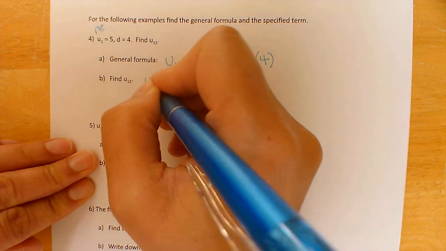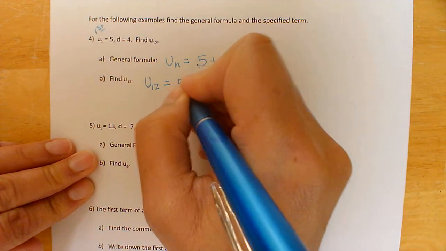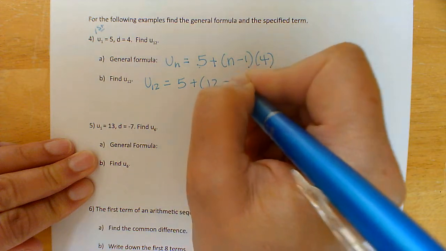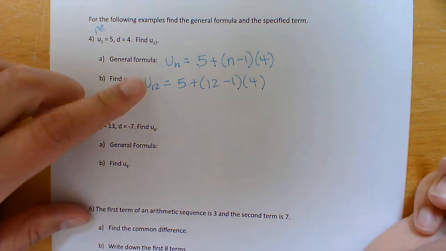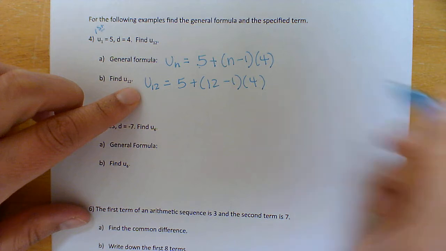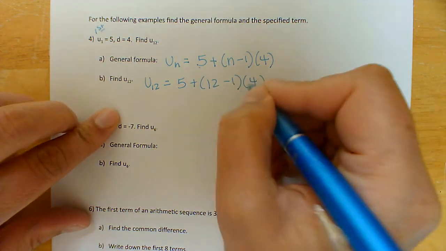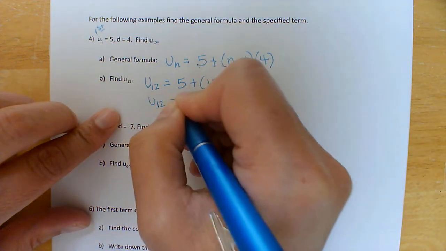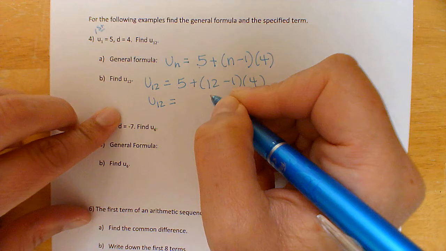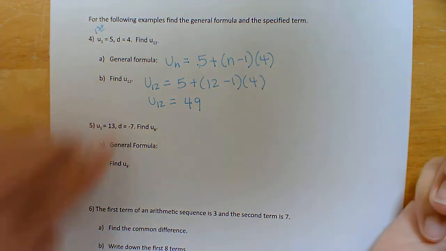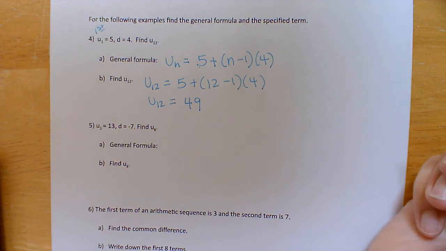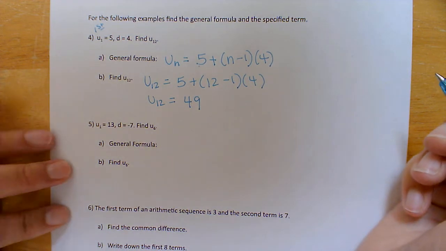U sub 12, putting the 12 where the n spot is, and writing it out, we get u sub 12, so I'm looking for the 12th term, and then substituting the 12 in here. We can do this in our calculator, and what we're going to get is, I believe, 49. And correct me if I'm wrong. I think it's 49. Okay.